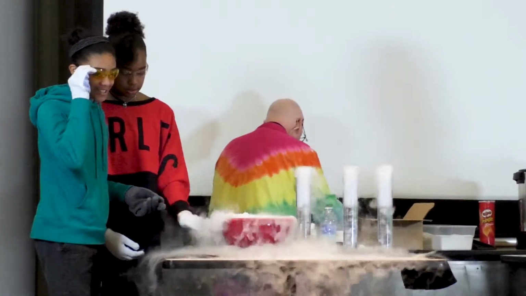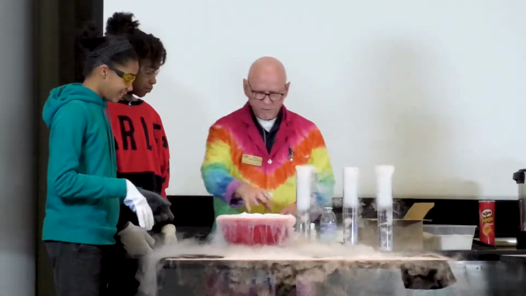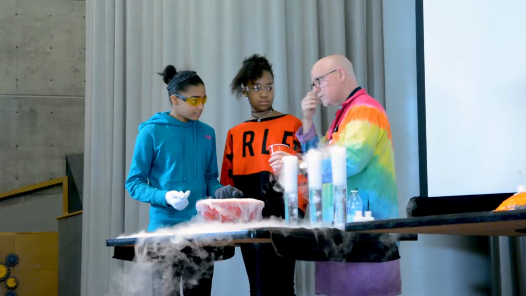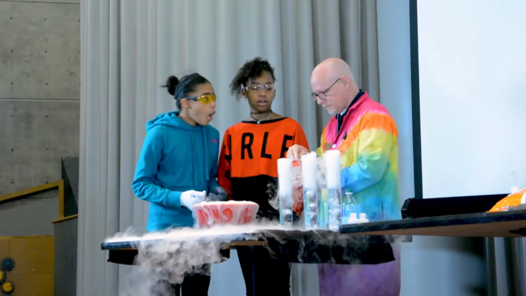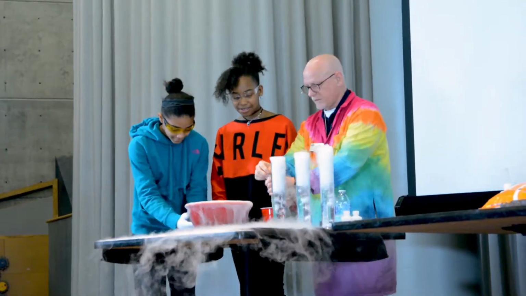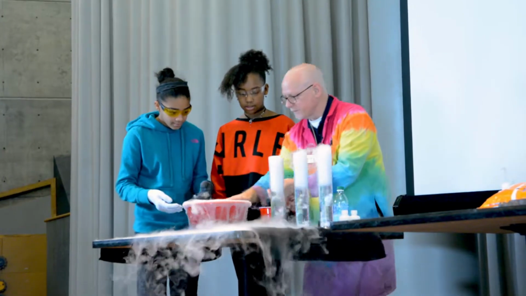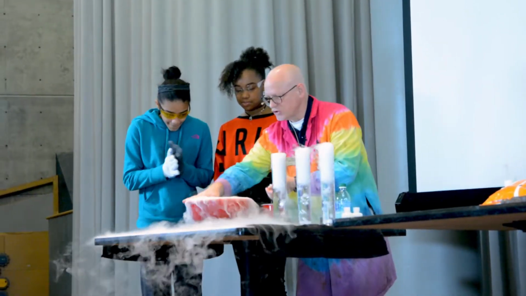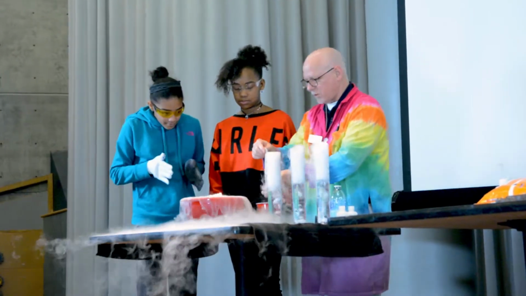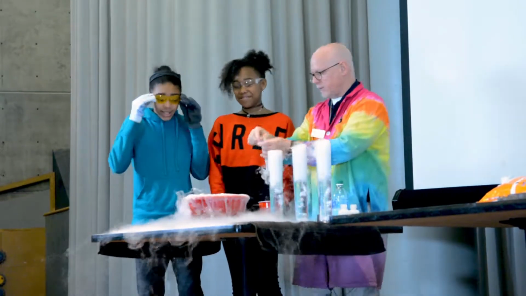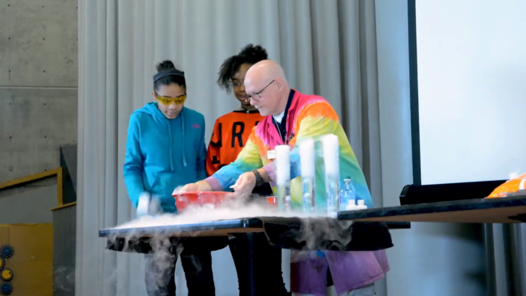Okay. Now I've got this very special solution in here. This is bubble solution. And so now I've got this strip of fabric. What we're going to try to do is make a giant bubble that looks like a crystal ball, okay? Should I step back? No, you don't have to step back. I'm going to scoot this over just a little bit.